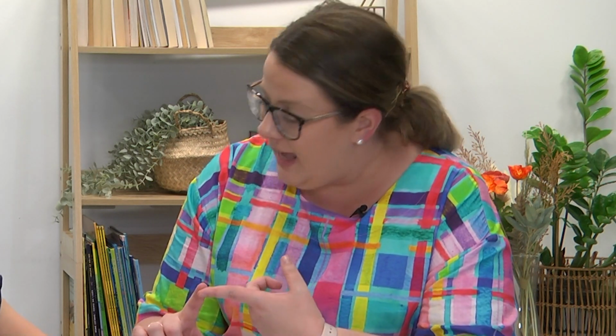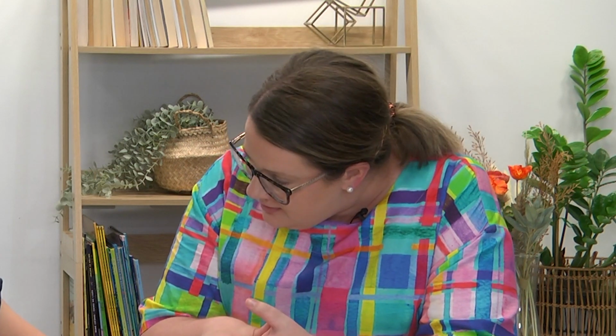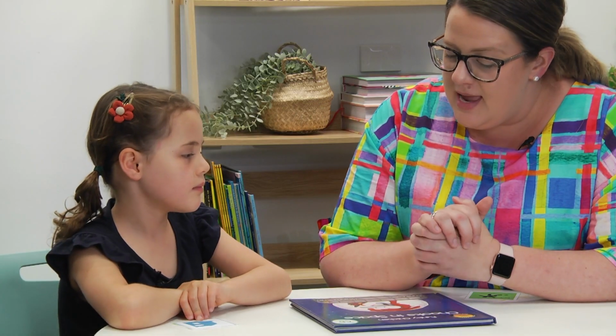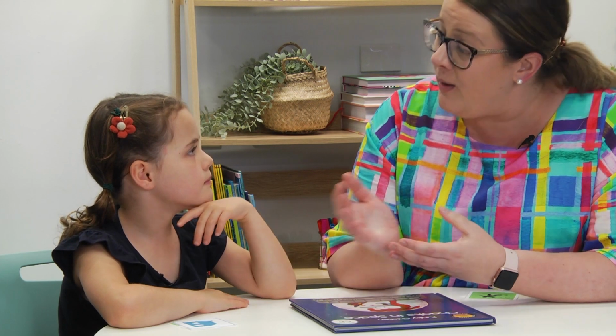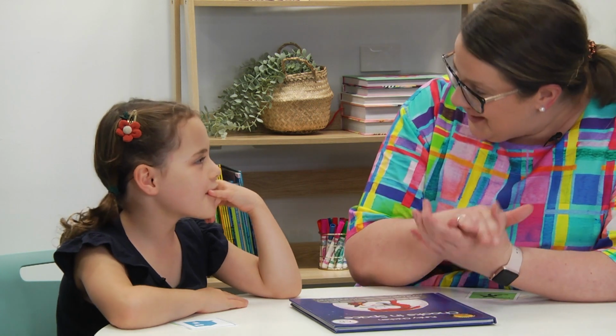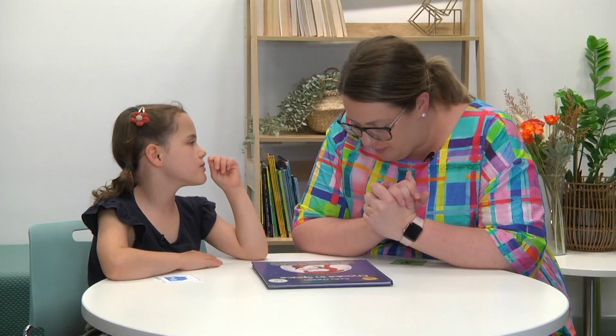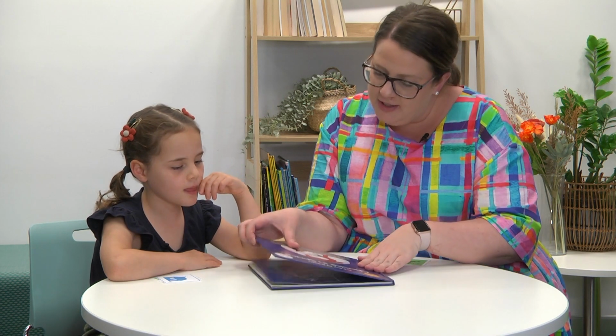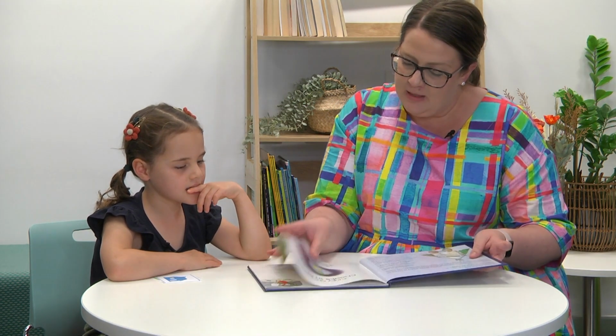Now, what we're going to do is I'm going to read this story again, and when we hear the character, we're going to put the icon in our book. When we hear the setting, we're going to put that icon in the book. And when we hear the complication, we're going to put it in the book. Beautiful. All right, let's do it. So, Funky Chicken Chooks in Space.